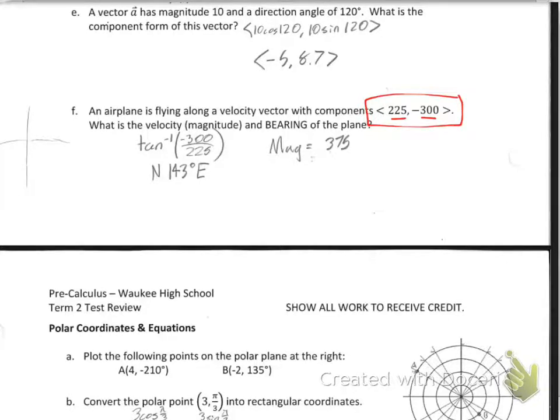What's the magnitude of it? This 375 comes from doing the square root of 225 squared plus 300 squared, the two x and y components. Now it's -300 squared, but when you're squaring a negative, it's still positive, and that's where the 375 comes from. And then to do the direction of this, if you draw a little sketch of 225, -300, that means over 225 down 300. So if I ballpark it there, we just found out the magnitude is 375.